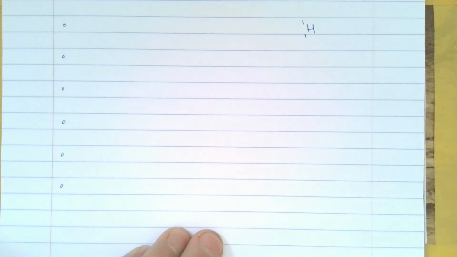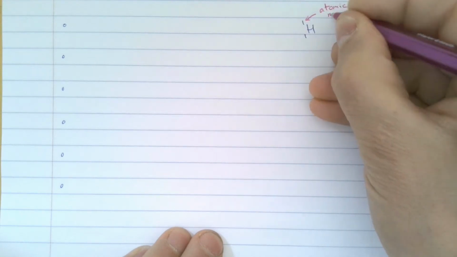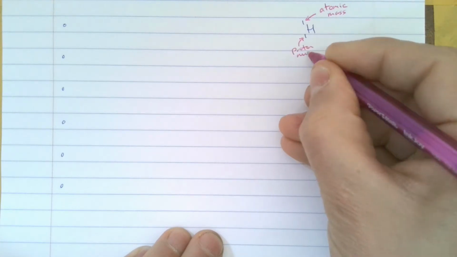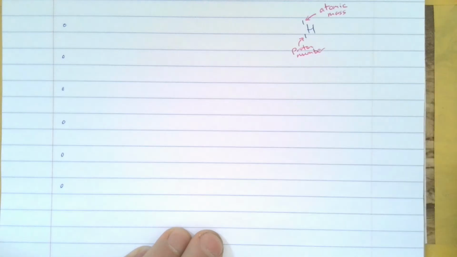That chemical formula tells us quite a lot of information. The large number, or the one on the top, is the atomic mass. It tells us the amount of things that are in the nucleus, and this is the proton number, it tells us the number of protons in that nucleus.